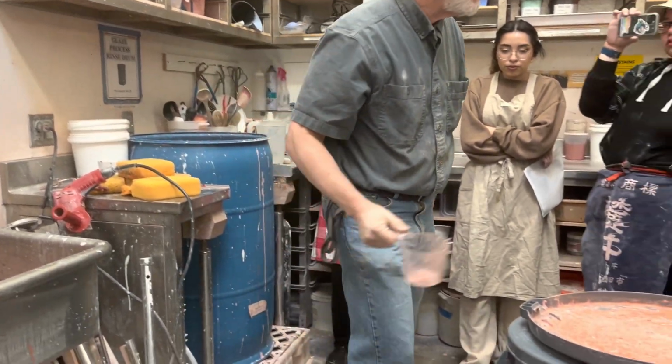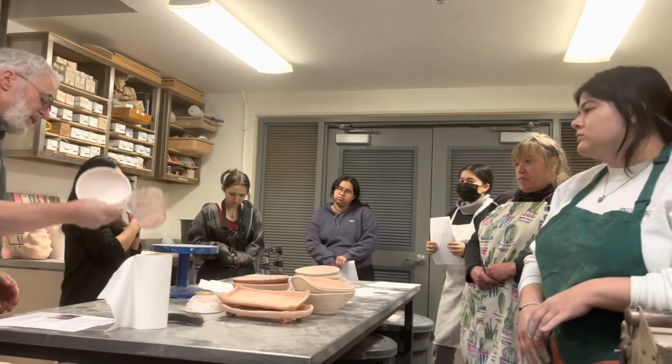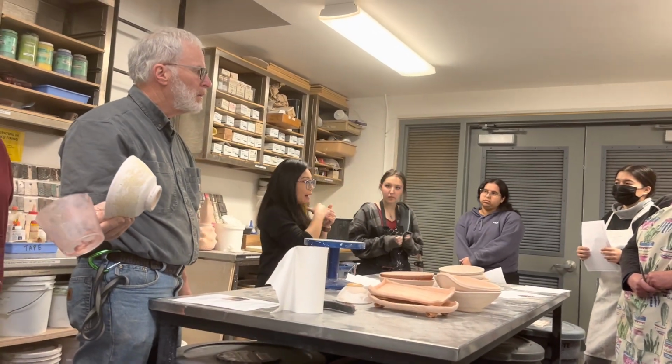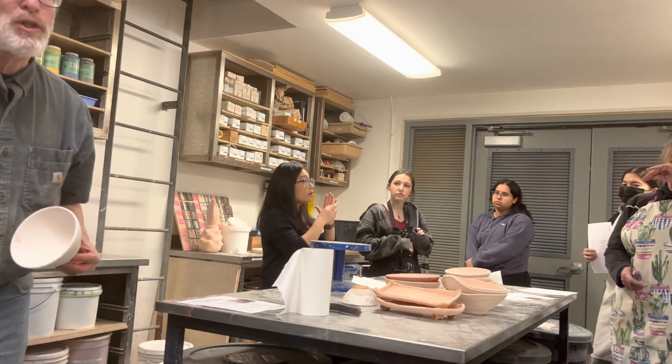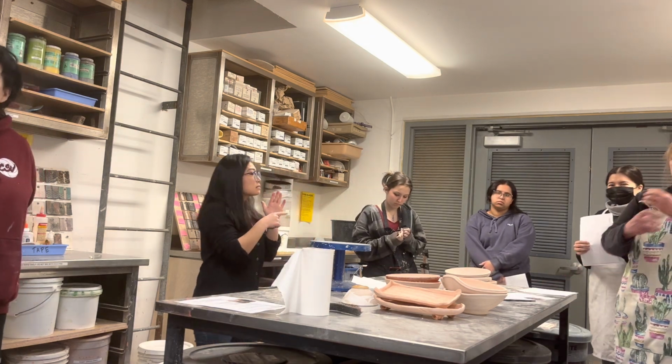And there's lots of different ways to apply glaze. I'm going to show you. Notice there's no wax on this. Bad? No, it's not bad at all. The rule is the wax is an option. The wax is a choice. Sometimes it's more convenient to use wax.